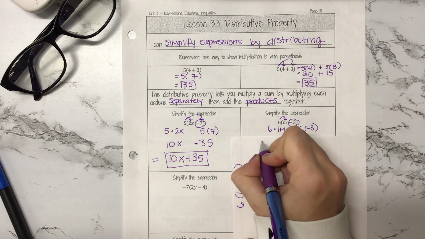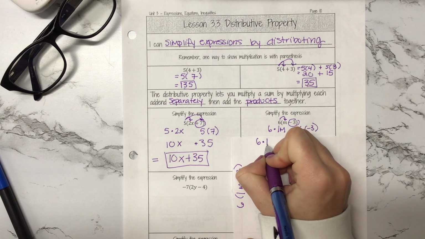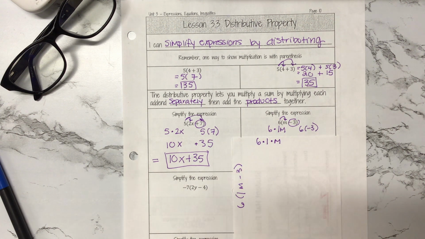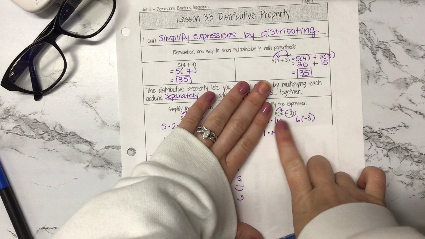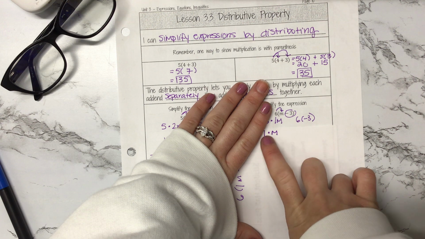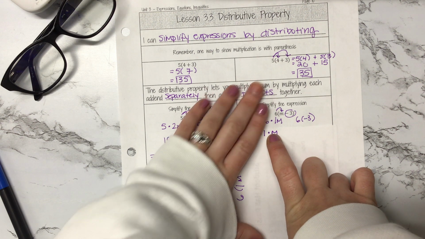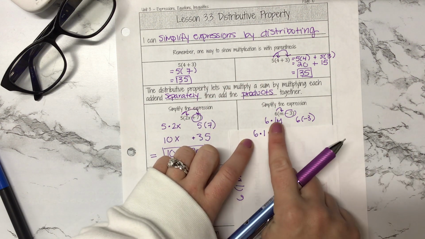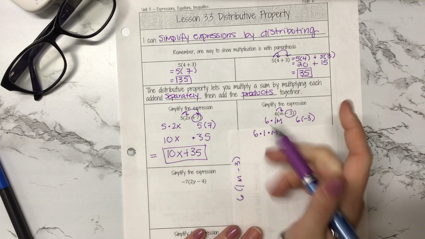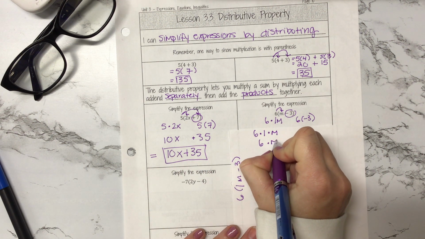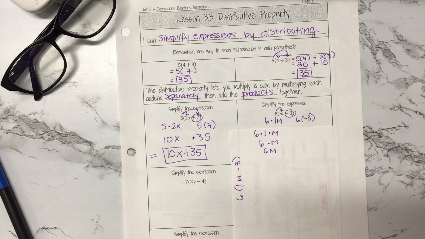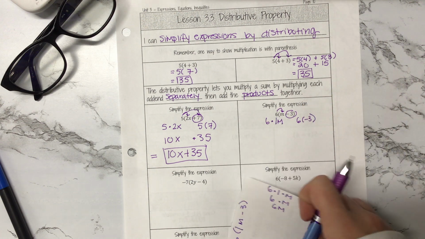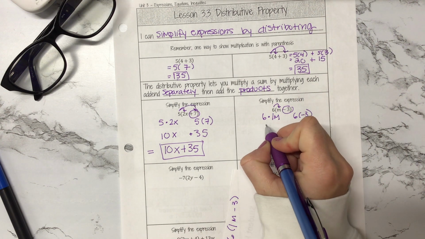Okay. So another reason why this works. This is 6 times 1 times m, right? Because the coefficient, that 1, is the number multiplying my variable. So this means 1 times m. We could do it this way. 6 times 1 is 6. And 6 times m is 6m. Okay, that's kind of how it works. So 6 times 1m is 6m.